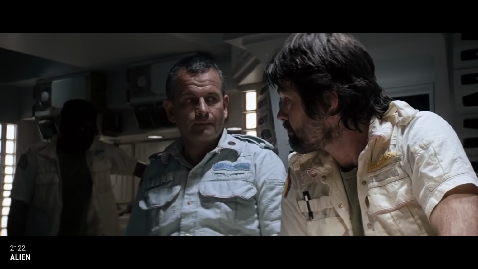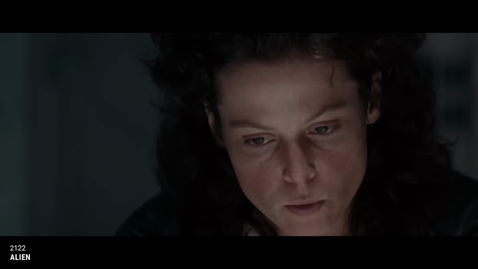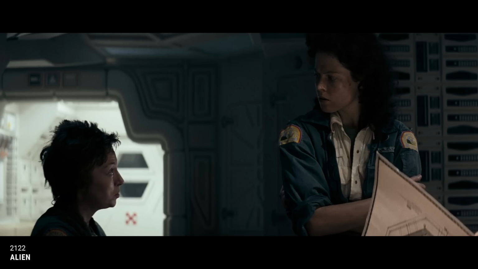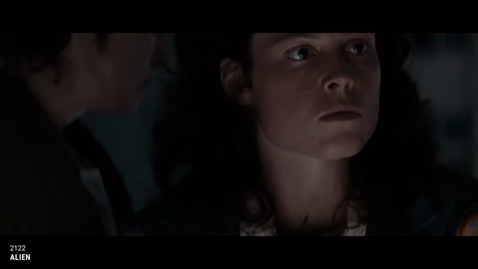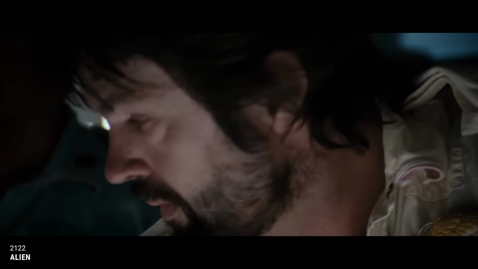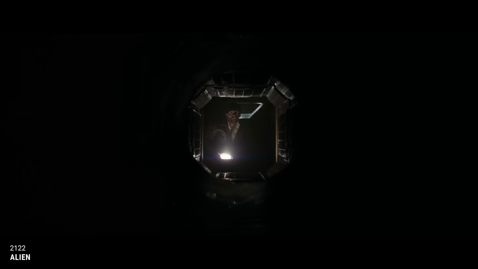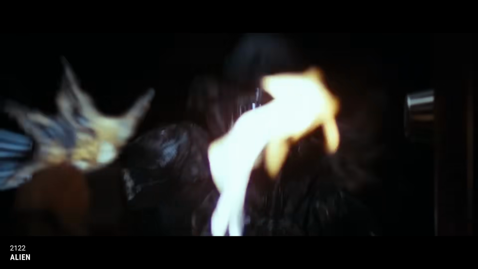They figure, like most creatures, it would be repelled by fire. So someone just needs to go into the air ducts with a flamethrower and drive it in the right direction. Ripley volunteers. But Captain Dallas insists it'll be him. He goes into the air ducts and doesn't come back out. The alien gets him too.